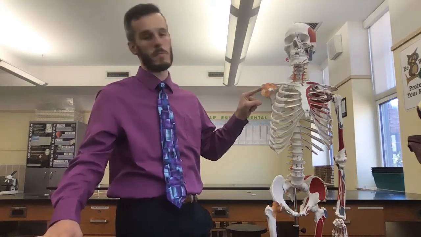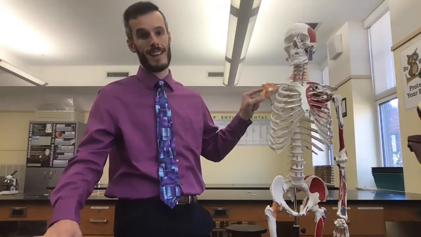So the opposite of that is lateral. For those of you that play football, or I think soccer uses this term too, lateral means that it is to the side, so it's farther away from that midline. So that would mean that our shoulder joint is lateral to the sternum, okay? So again, those two are opposite of each other.